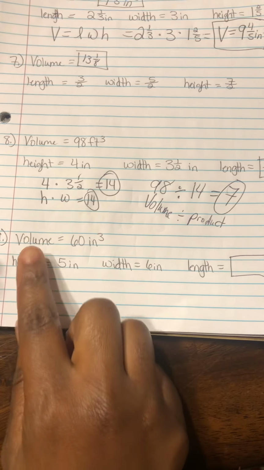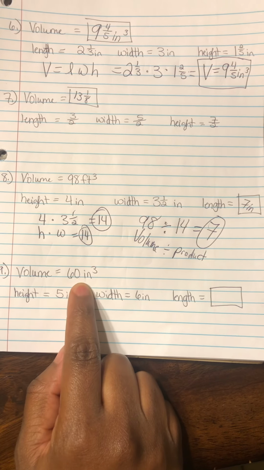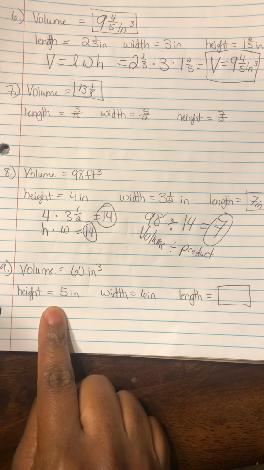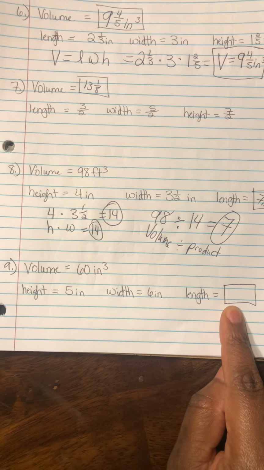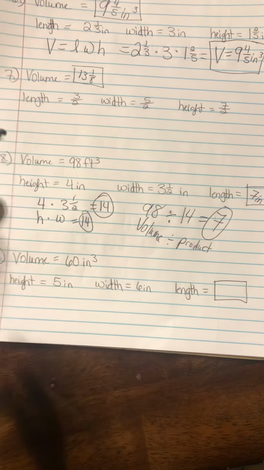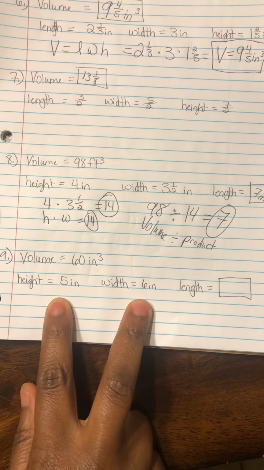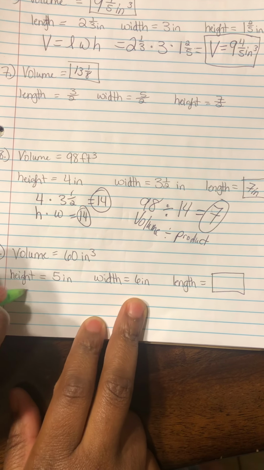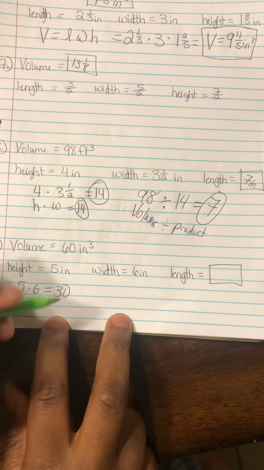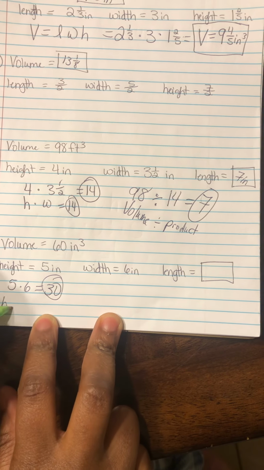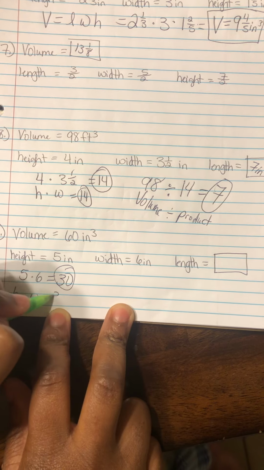All right, so here we got the volume of 60 inches cubed. We know the height to be 5 inches. We know the width to be 6 inches. And once again, we do not know the length. So what we're going to do is multiply what we have. That's 5 times 6. You got it, is what? 30. Okay, so that's what I get. So that's height times the width, and that gives us 30.